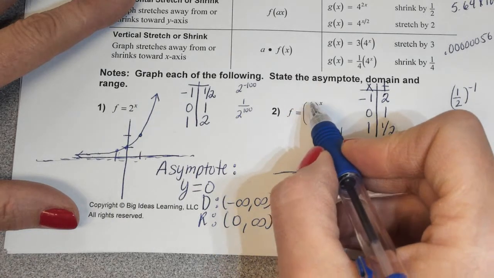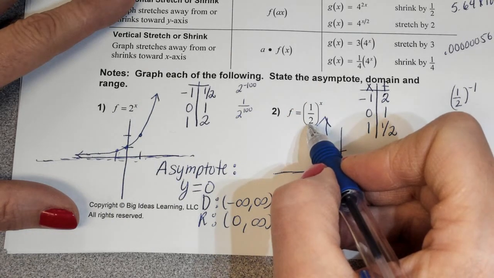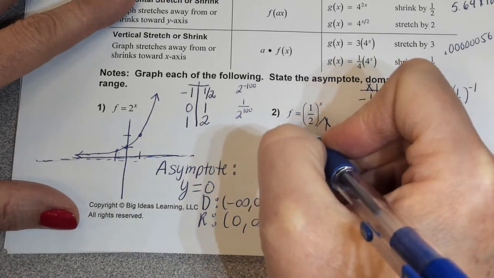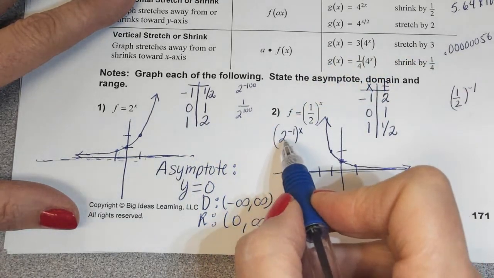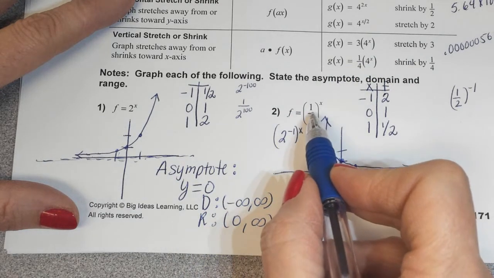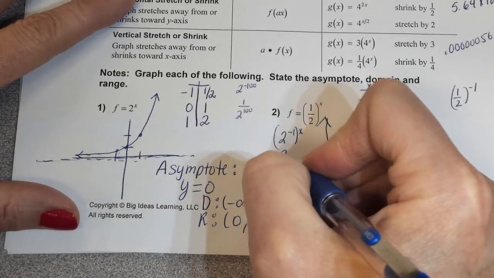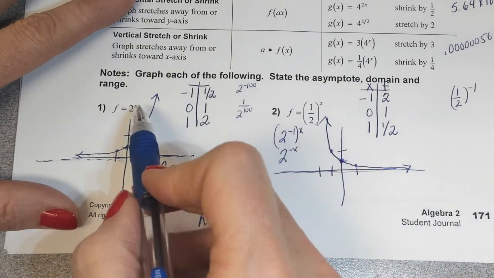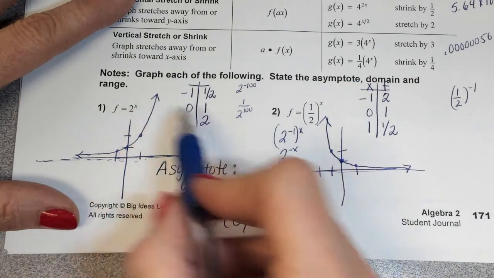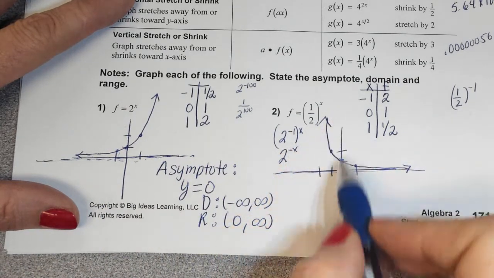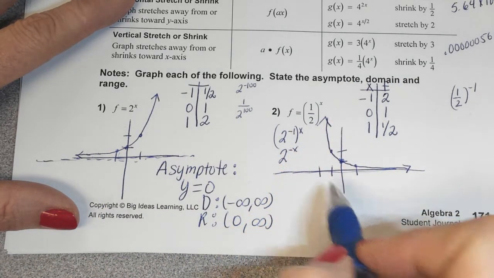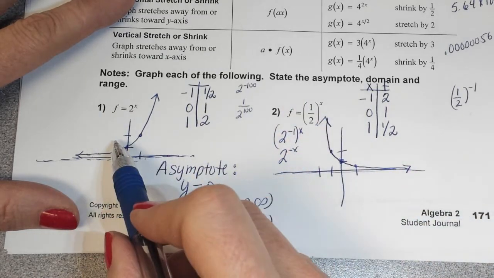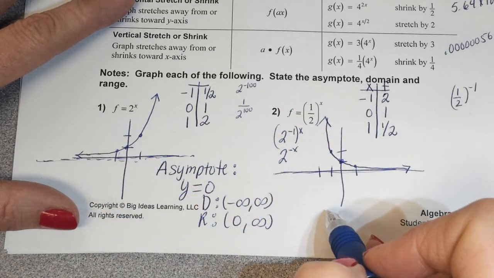If you think about it, what's another name for 1/2? It's 2 to the negative 1. So do you see what this ends up being? This function right here is the same thing as 2 to the negative x. Well, 2 to the negative x, remember our rules? If we replace x with negative x, it's a reflection over the y-axis. So that should make sense. Why this function is just a reflection of this function over the y-axis.